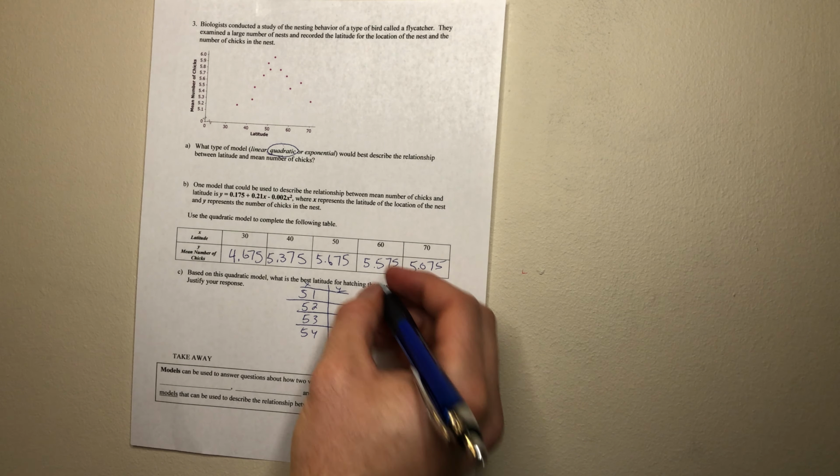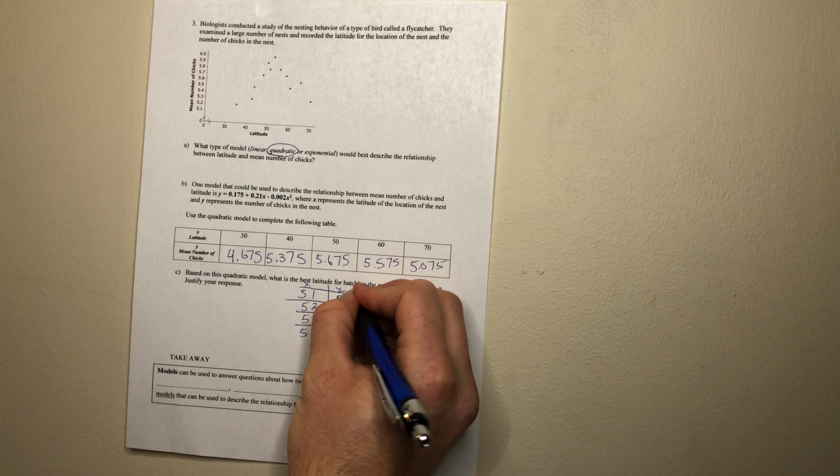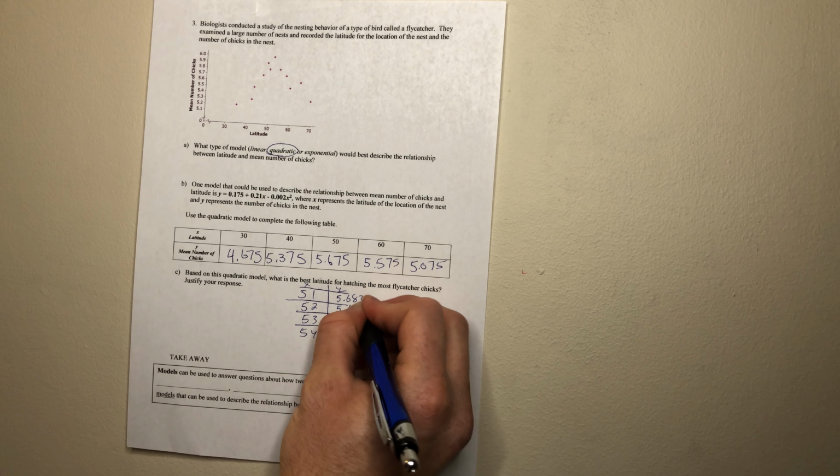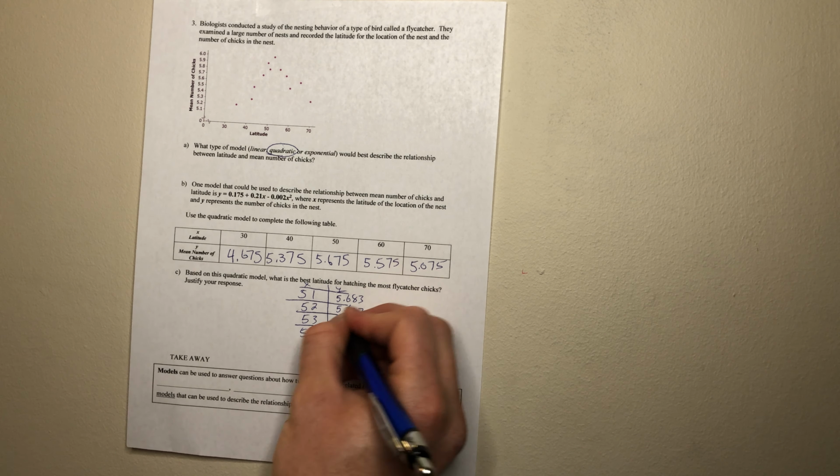You're going to see 5.683. It gets a little higher, 5.687, 5.687, 5.683. Now, if you don't see these, you might have to adjust your table settings so that you're seeing decimals.